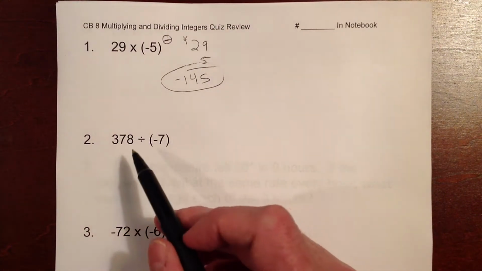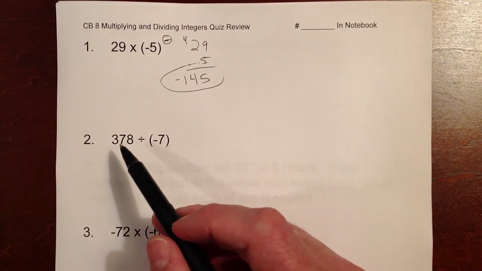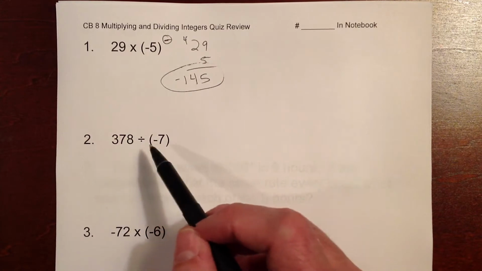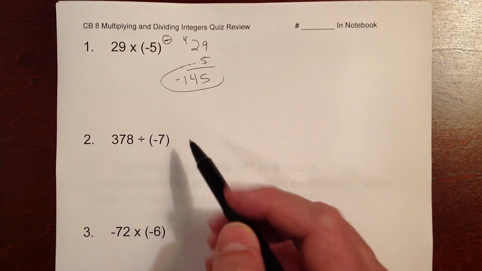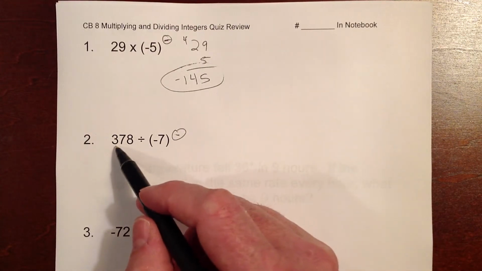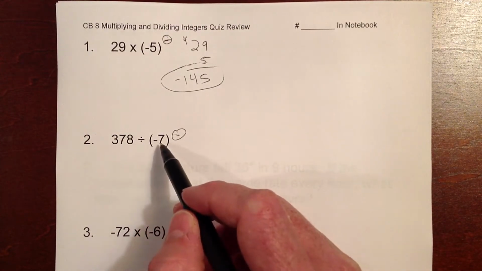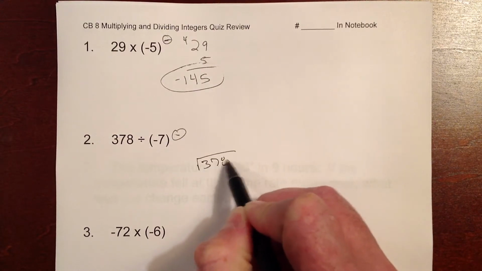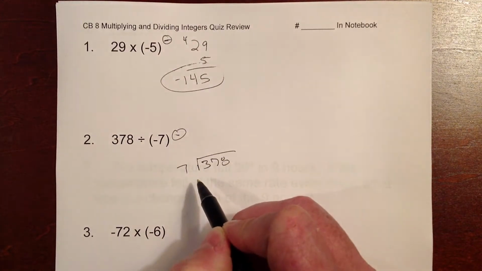Same thing here. If you want to be cool and stay in school, learn your divide and multiply rule. Same signs, answer is positive. Different signs, answer is negative. So go ahead and put that it's going to be negative. This is 378 divided by negative 7. So the 378 is going to go in the house, and the 7 is going to go outside.